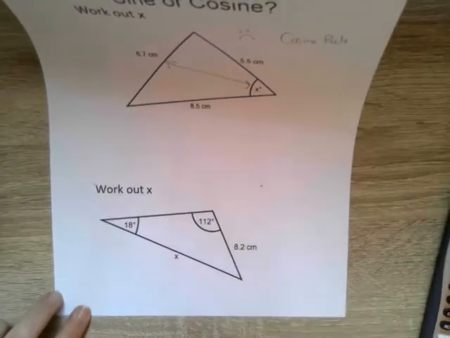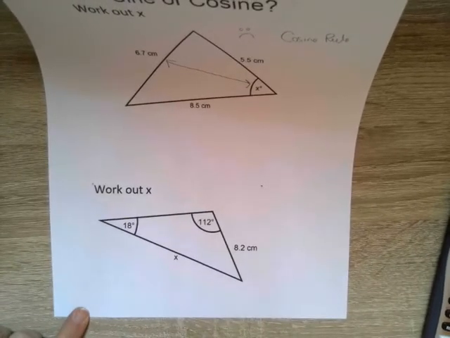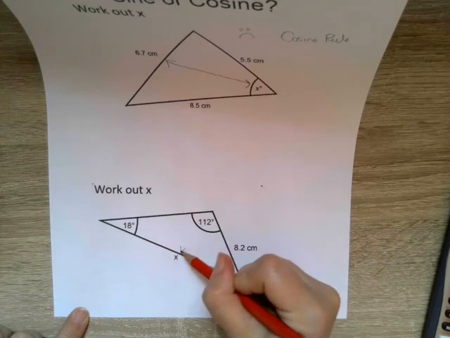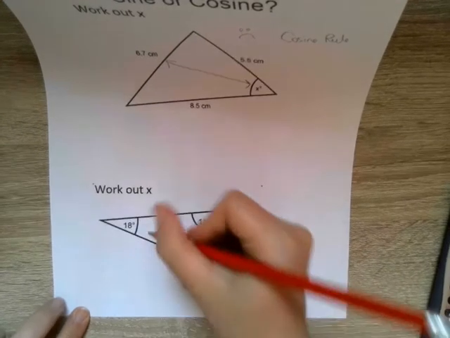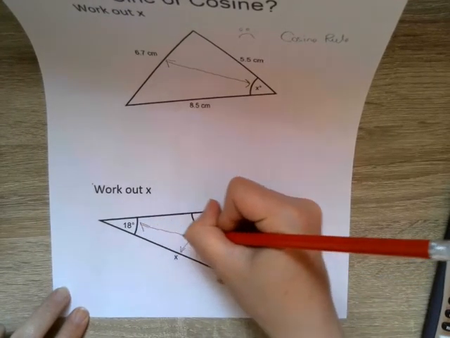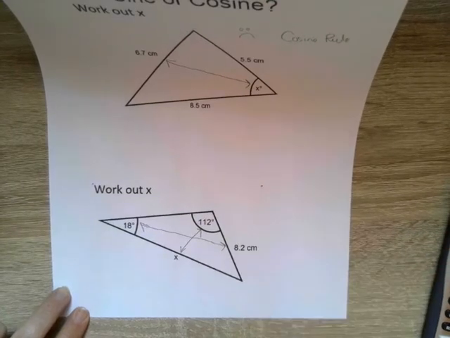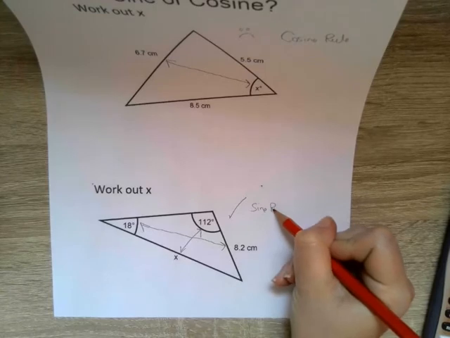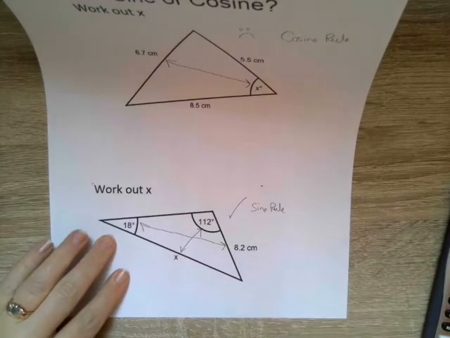And final one of this very exciting game. So here we go, so pause the video, have a think. So x is opposite 112, so that's one matching pair. 18 is opposite the 18.2, so there's your crossover, so this does work. So this would be the sine rule.